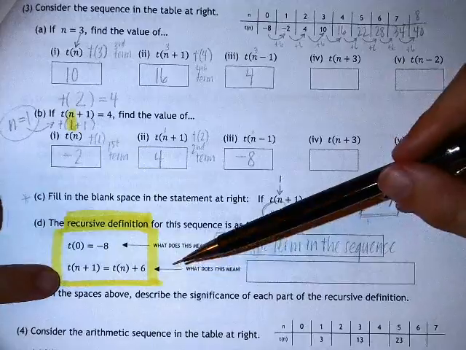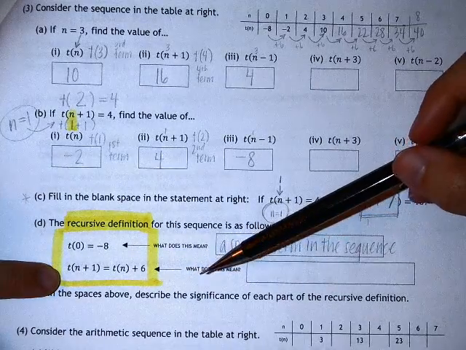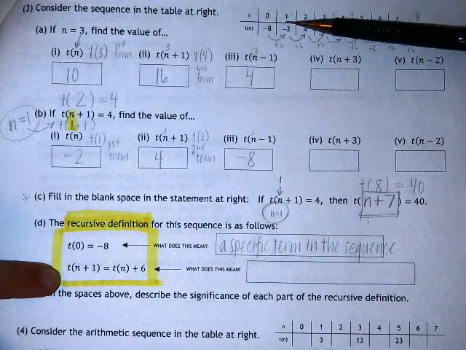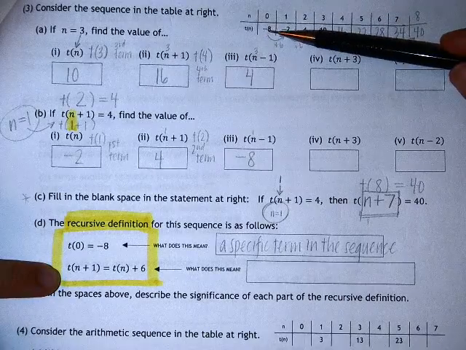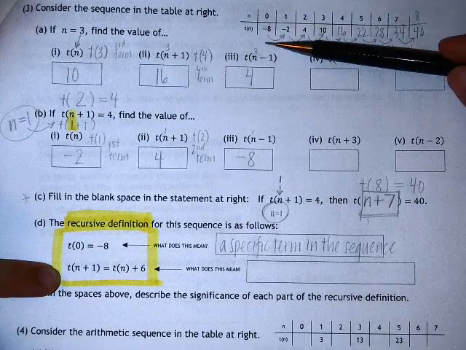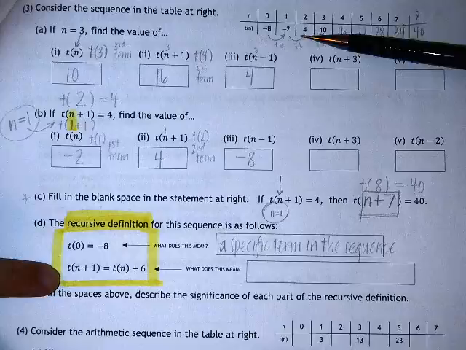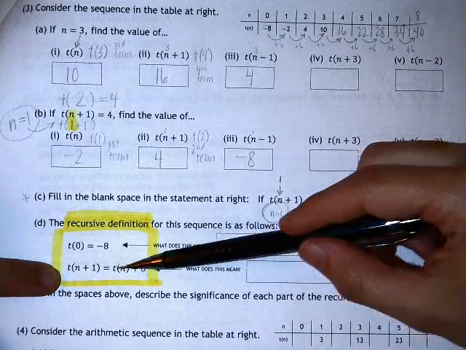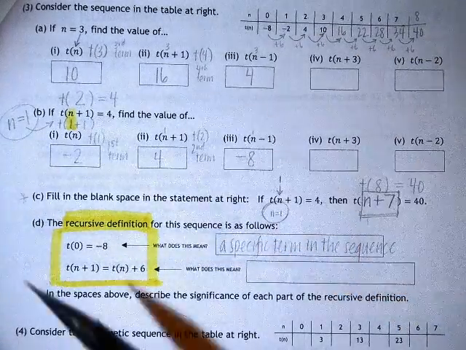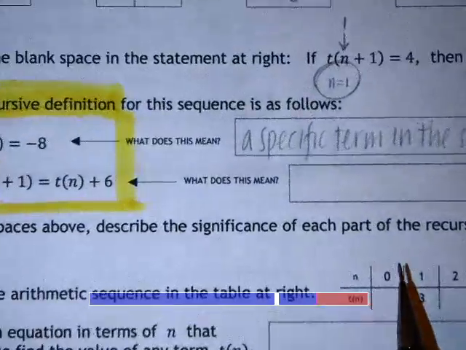The second part of the recursive definition says how to get the rest of the terms. After you call out one specific term, how would you get the next one and the next one and the next one? And that's what this second piece is trying to say in very mathy language.